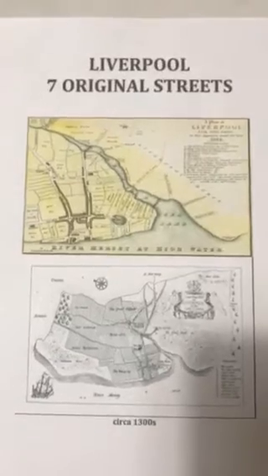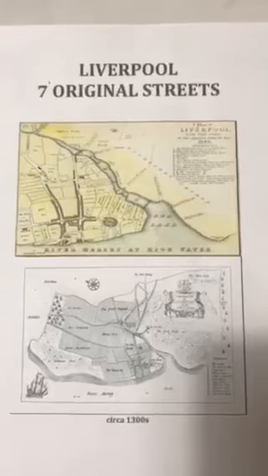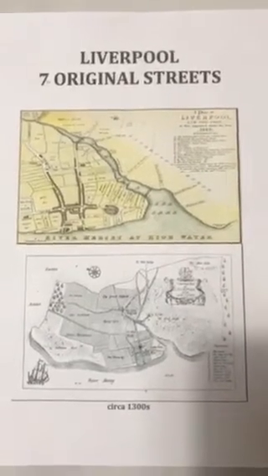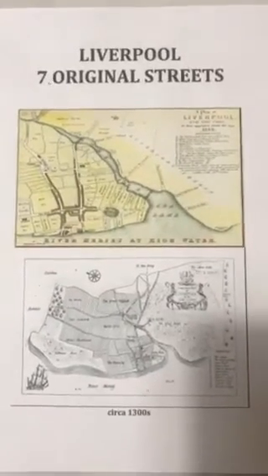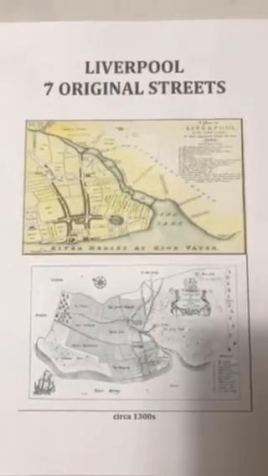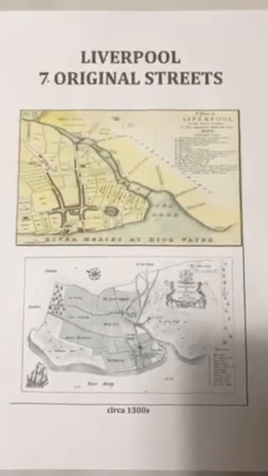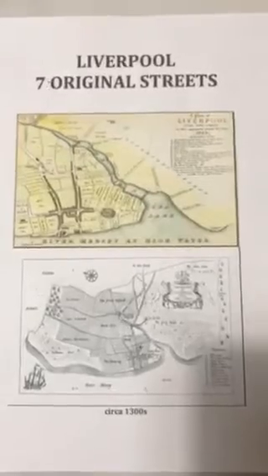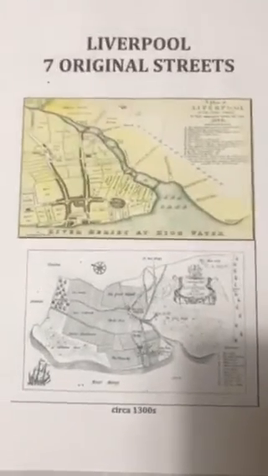So the first handout we look at, entitled Liverpool's Seven Original Streets, has two maps. The top map, the coloured map, is from 1650, the period of the English Civil War, Oliver Cromwell. The second map is a conjectural map, circa 1300, the century that brought us the Black Death. First, I'll zoom into a map of Liverpool in 1650, which neatly illustrates Liverpool's seven original streets.